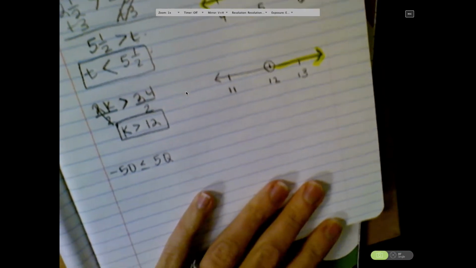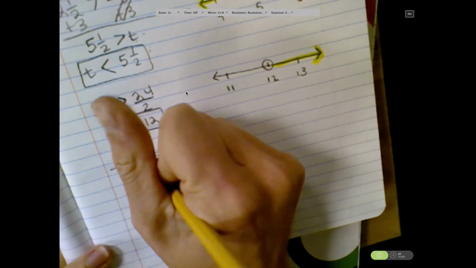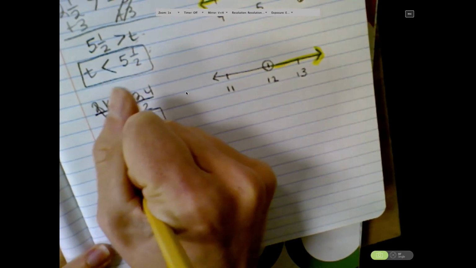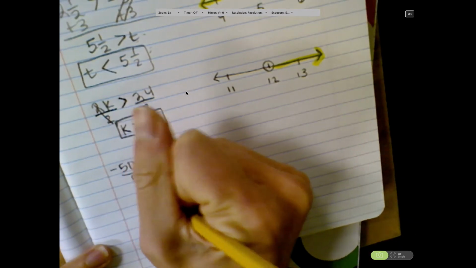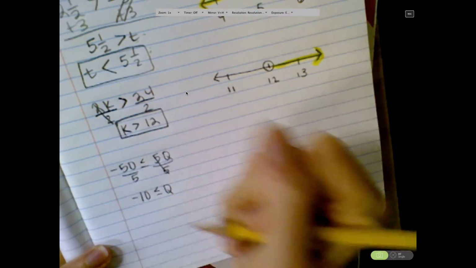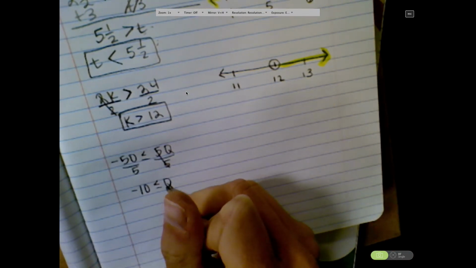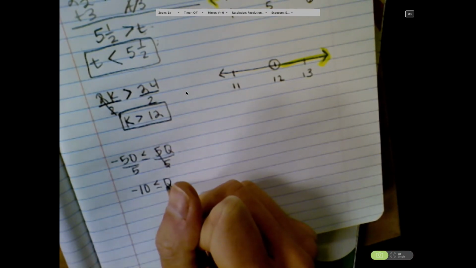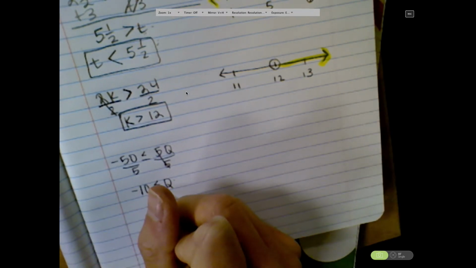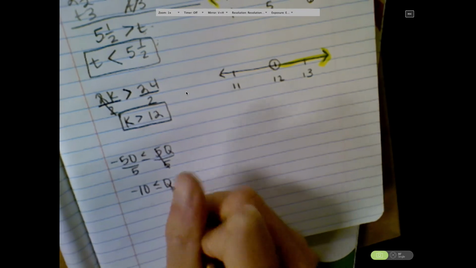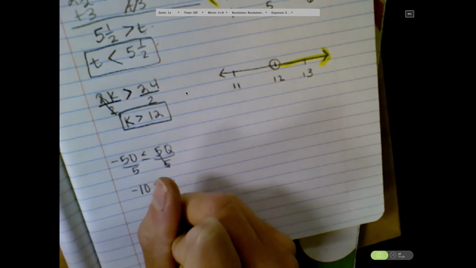Divide by 5. Okay, divide by 5. Negative 10 is less than q. Now remember, always read your answer in terms of the variable. So I would not read this as negative 10 is less than or equal to q, because I want to know what q is.